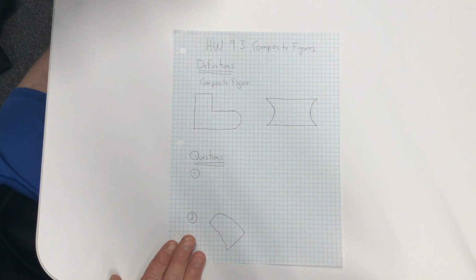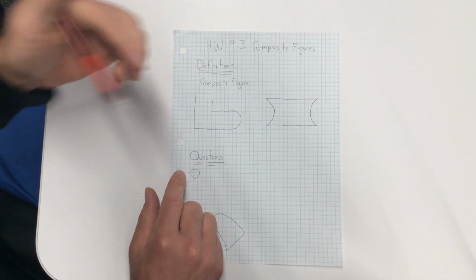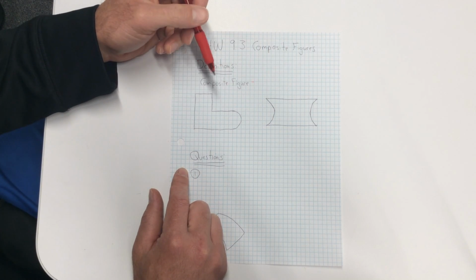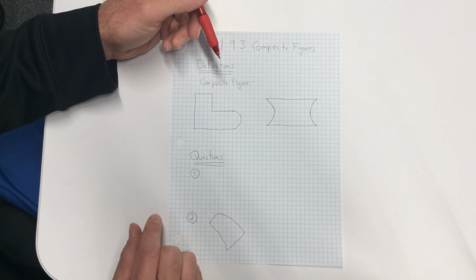What do we mean by a composite figure? Well, a composite figure is a combination or a figure that can be broken down into several simpler shapes.